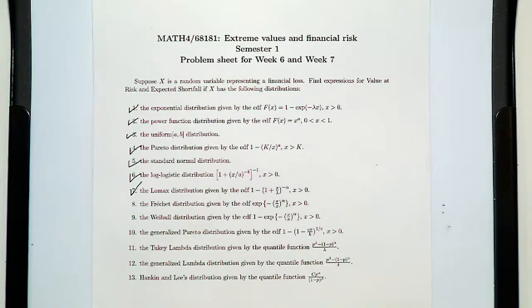All right, guys. So this is question 8, to show you how to do it.